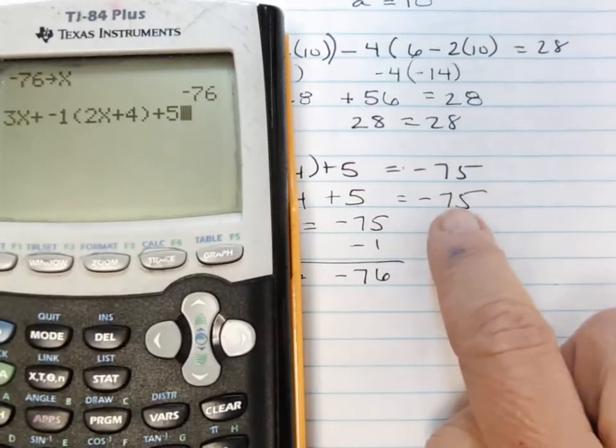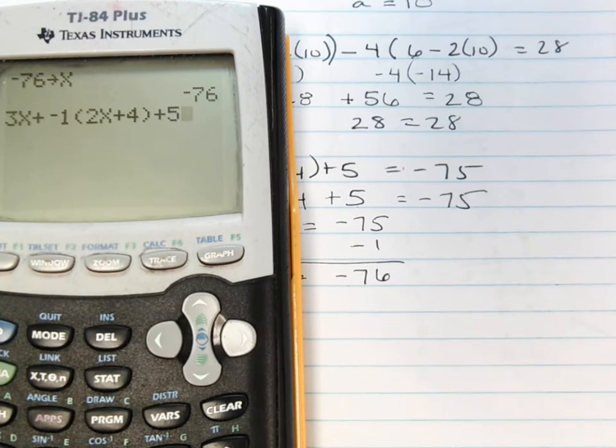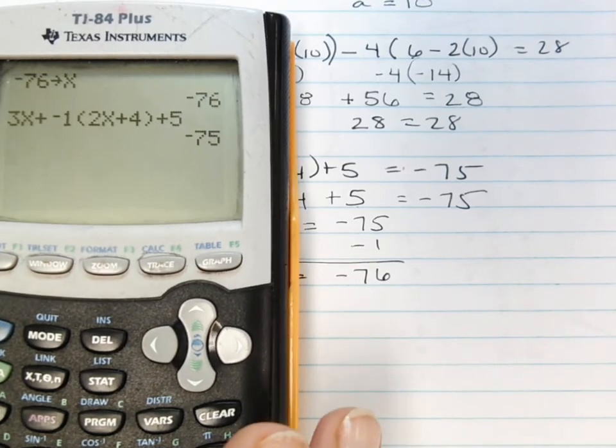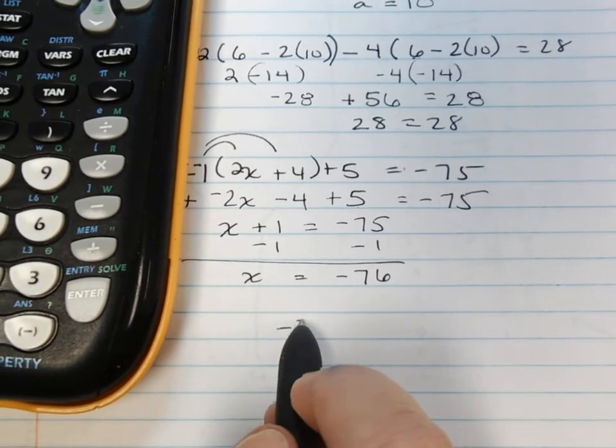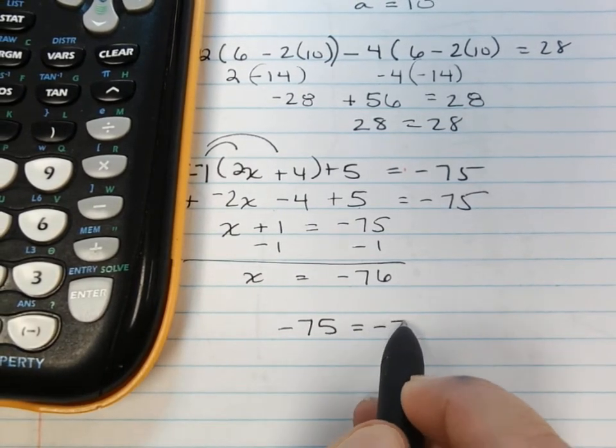and when I hit enter, I ought to get negative 75 because that's what I began with. So I hit enter, negative 75, and because I did that, my equality statement is negative 75 equals negative 75.